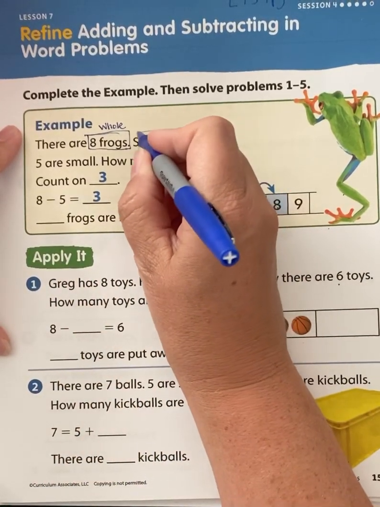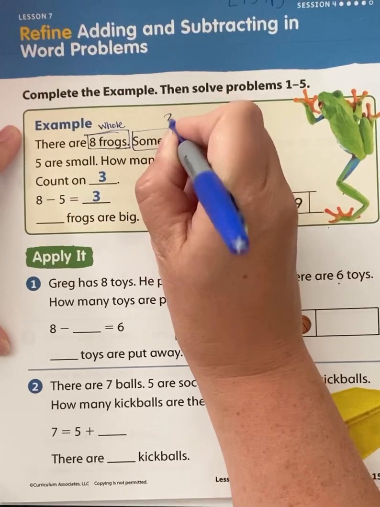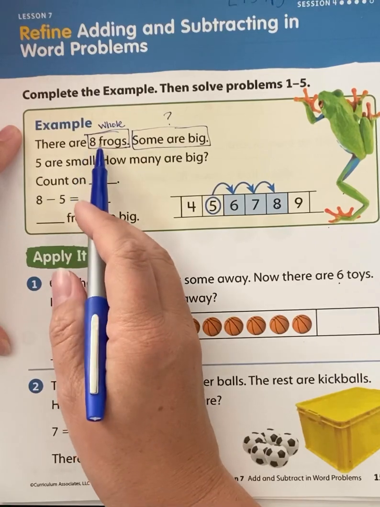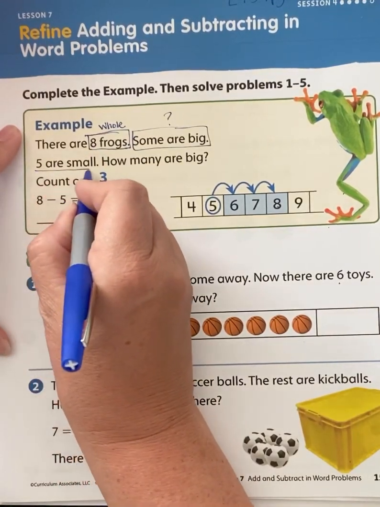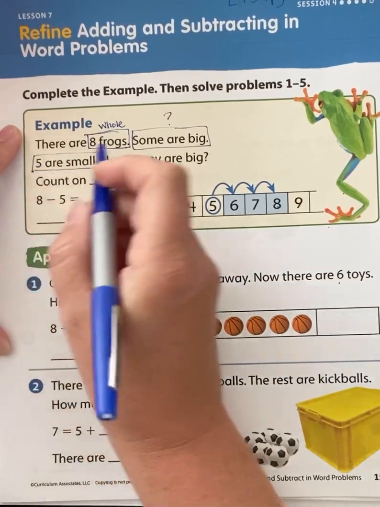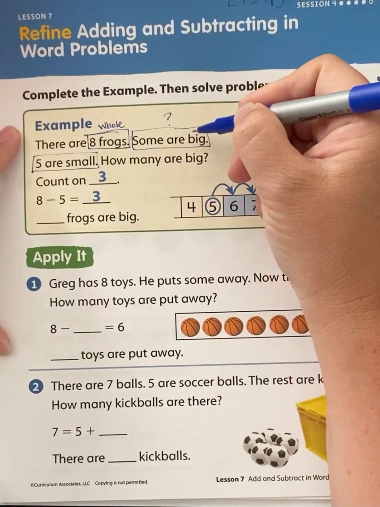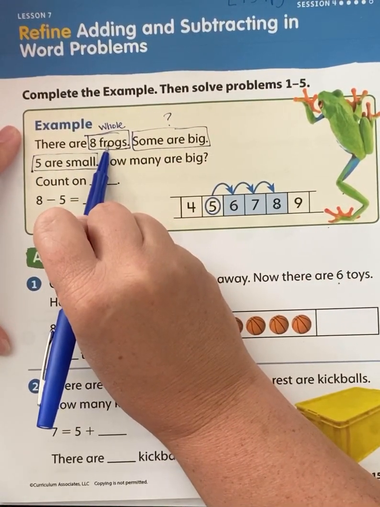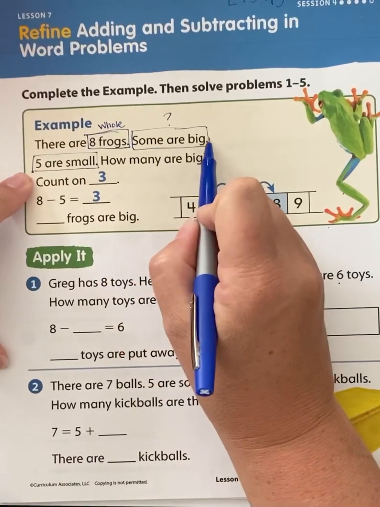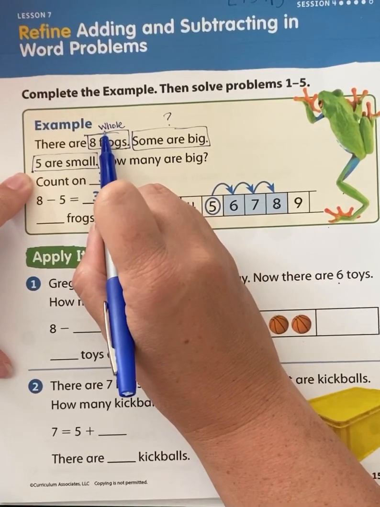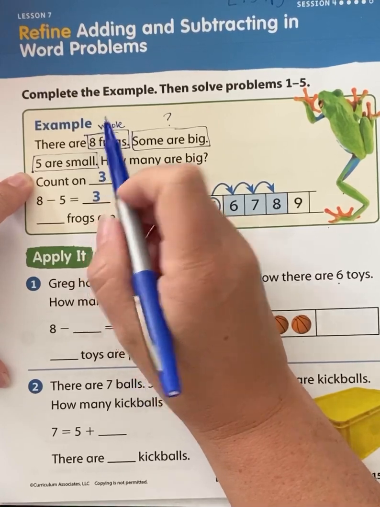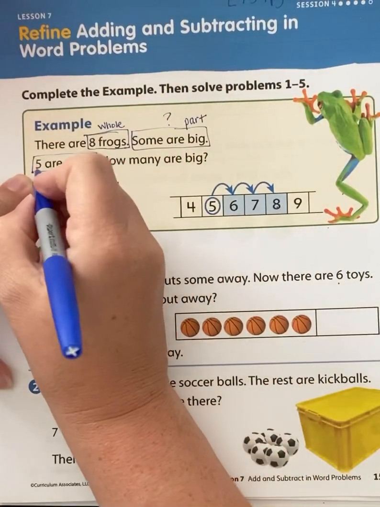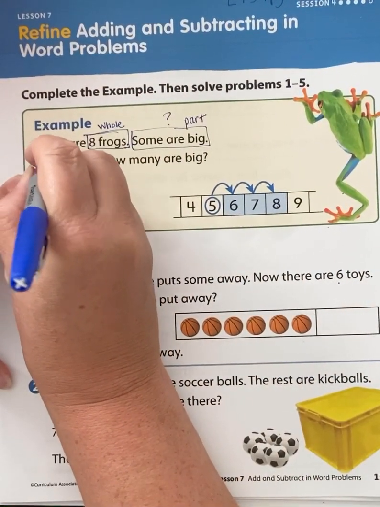Do we know how many? No. That's a mystery. That's an unknown. 5 are small. We do know that 5 of the 8 are small, so the rest have to be big. How many are big? So if there are 8 as a whole, some are big. If that's our whole, we cannot have any more wholes, right? We only have one whole. Everything else has to be a part. 5 has to be a part.